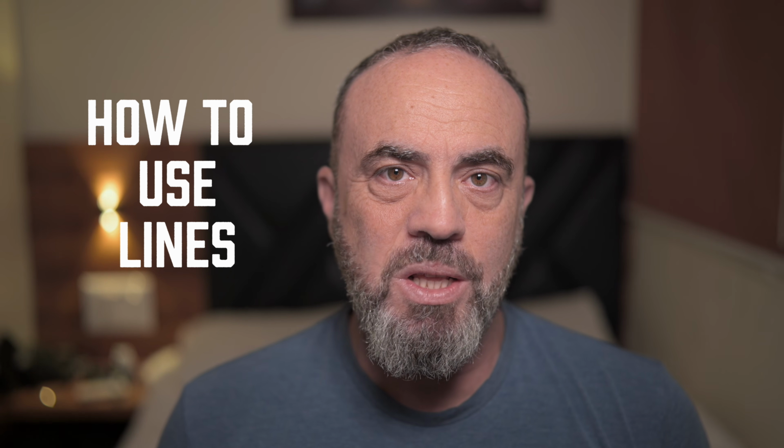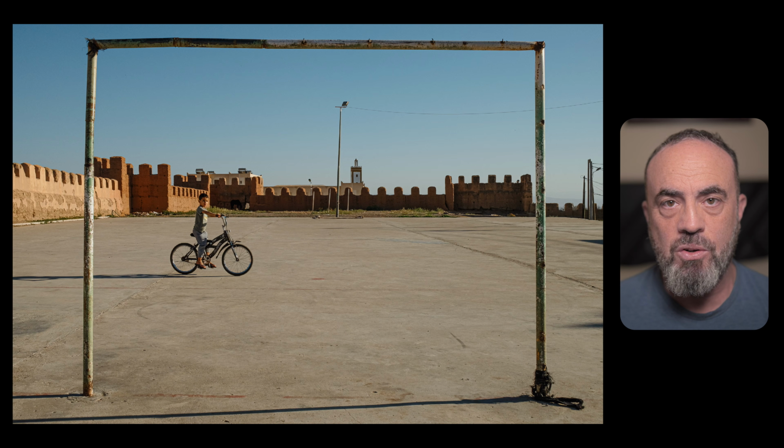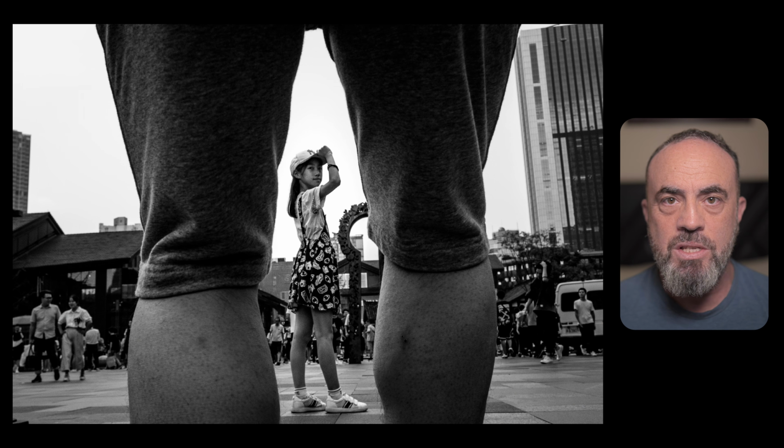Now, how do we use lines? So first, as I mentioned before, we use them to establish a beginning or an ending to the scene. You can see how I framed that girl between the two legs of her father. There is more space on the left and on the right, but the eye is not reading that. The eye is reading the frame just from the left leg to the right leg, that's it.